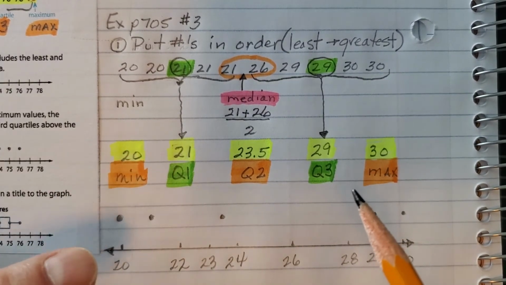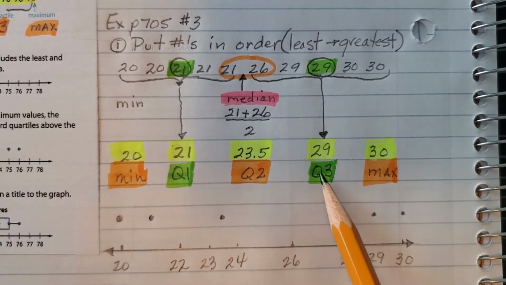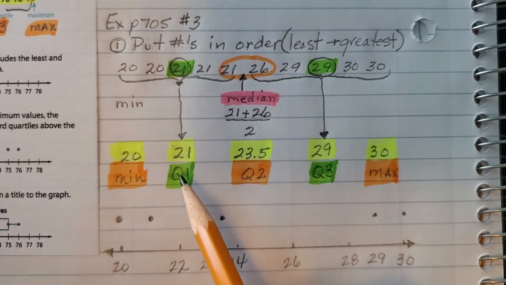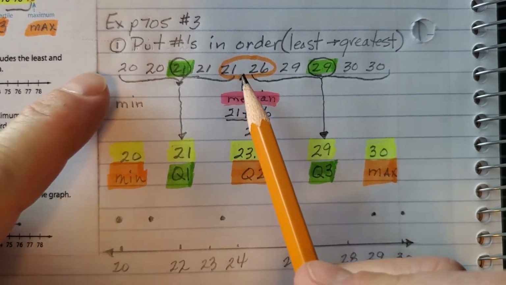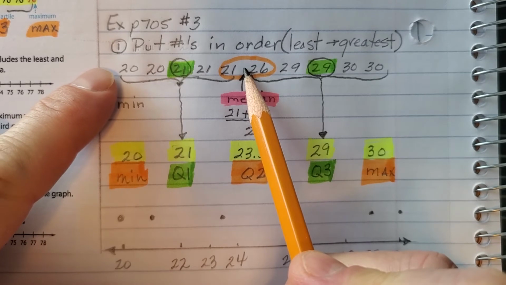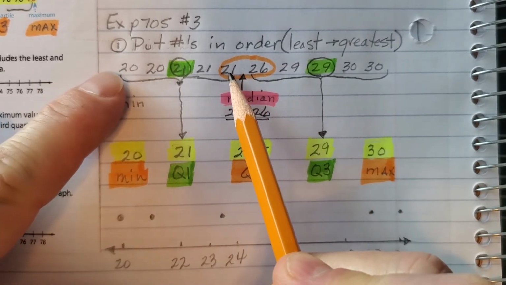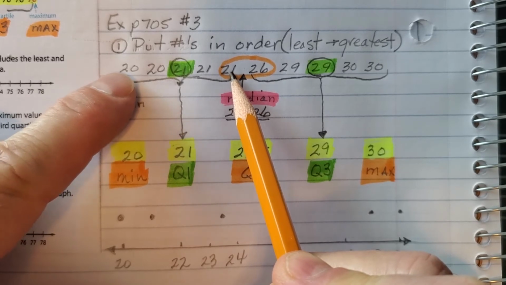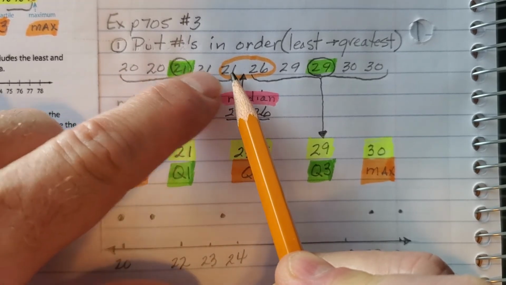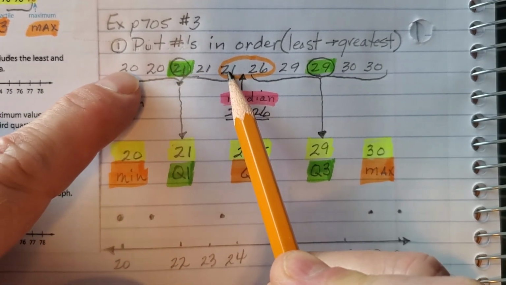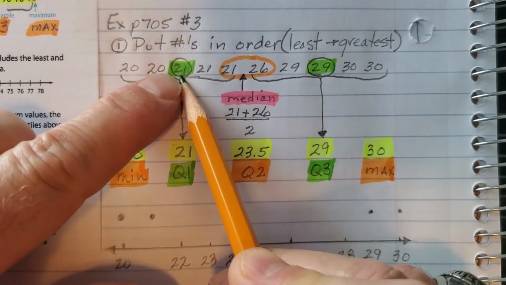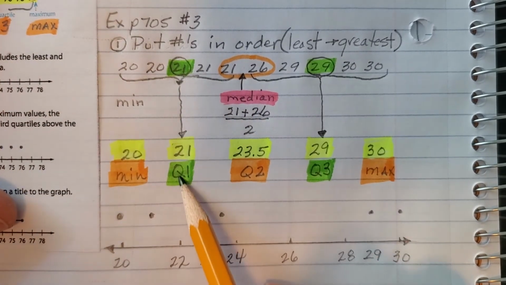Then the next hardest part is finding Q1 and Q3, and I've kind of put them in green. So how do you do that? Well, here's the middle, 23.5. To the left of the middle are all these numbers right here: 20, 20, 21, 21, 21. So you start on the outside and move in. Move in, move in. So your Q1 is 21.